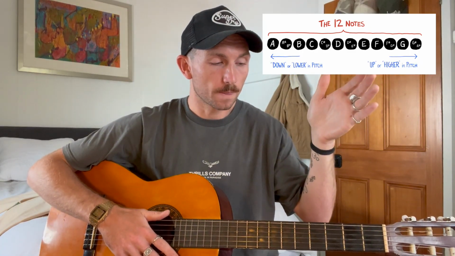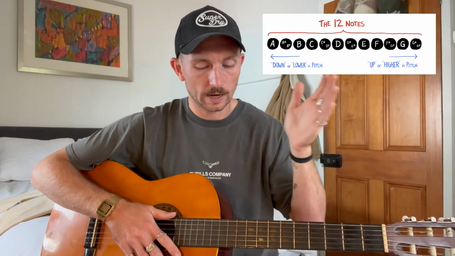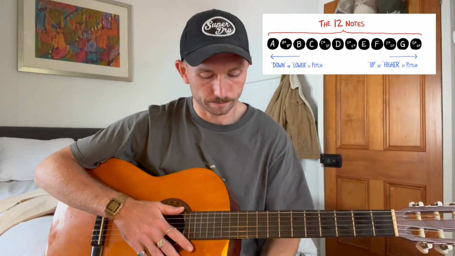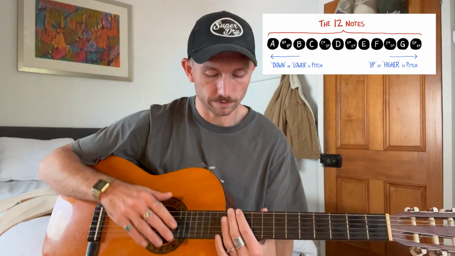So if we start on an A, we have 12 notes that run through this whole scale, and it goes from A to G sharp, 12 different notes, and then it comes back to your A again. And that whole cycle of all of those notes is one octave when we go up through them all and then back to the first one, but on the higher octave. So kicking things off, we have an A.